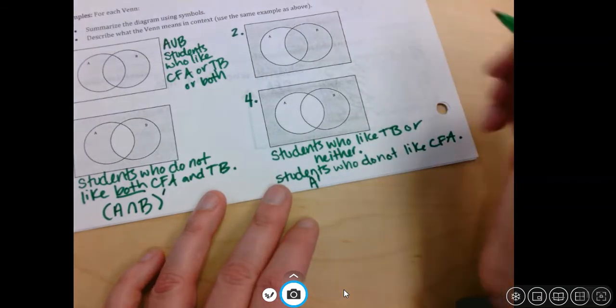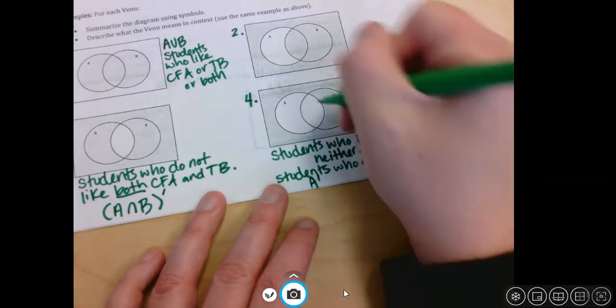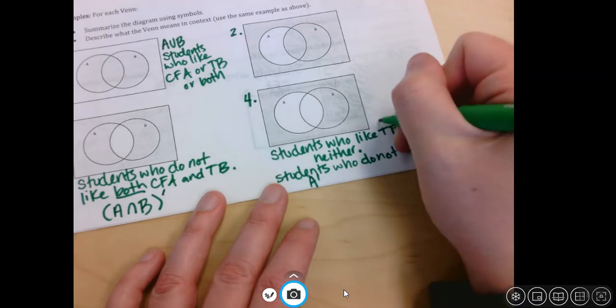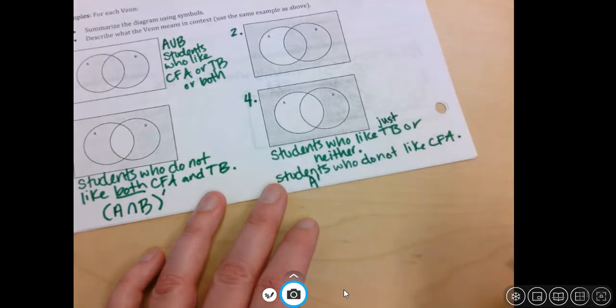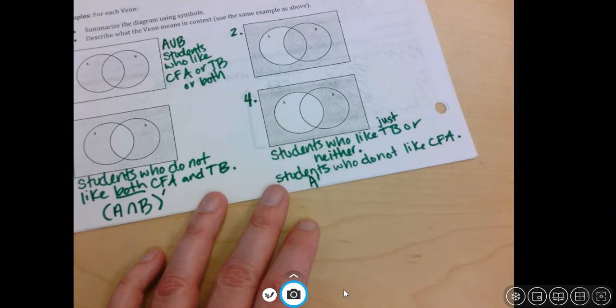I think we have to say "and not both" too, right? Because we have to get this part out. Or we could say just Taco Bell. Students who like just Taco Bell or neither. So how do we say just Taco Bell?